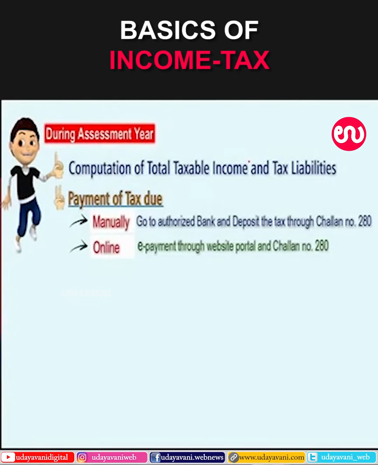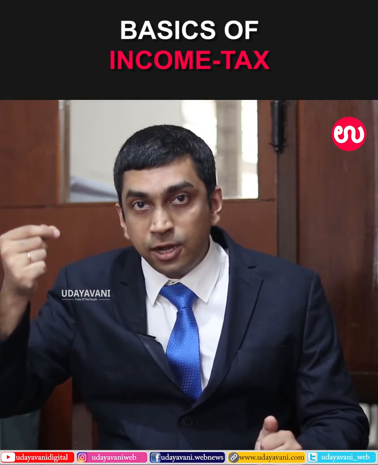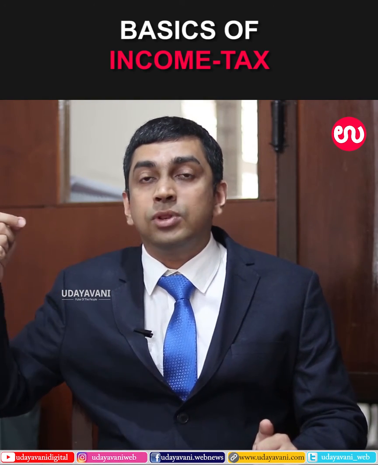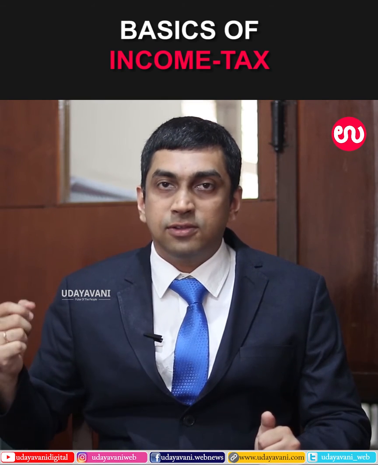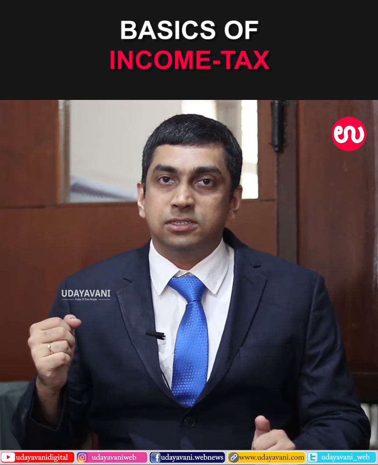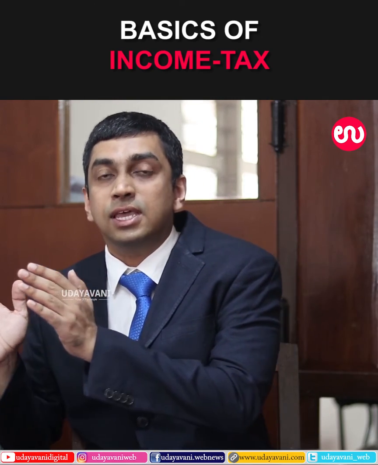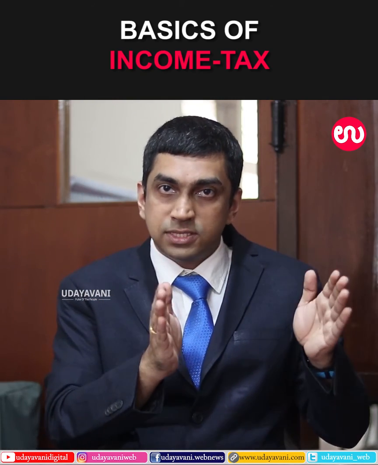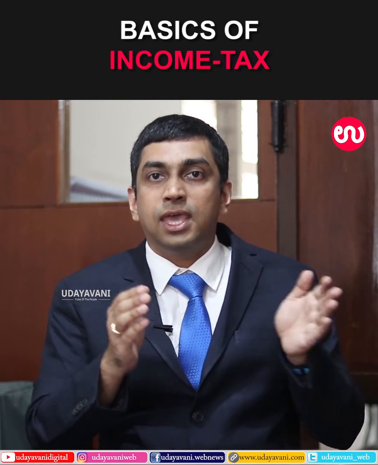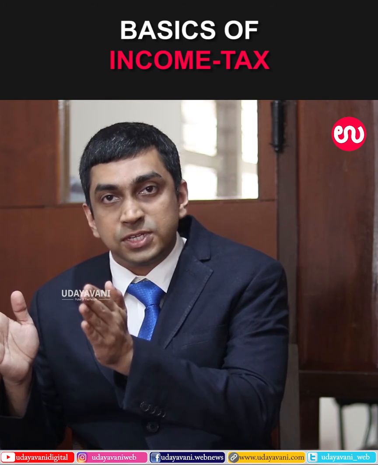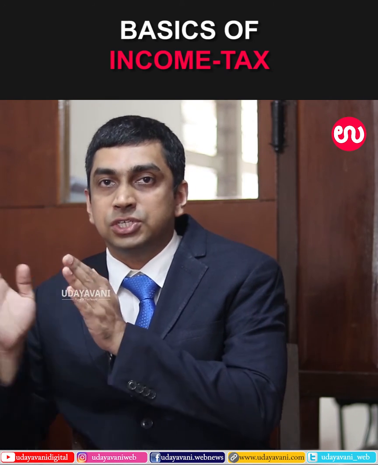In the previous year, you earn the incomes. As and when the previous year ends, you assess your income. You calculate your income, calculate tax on the income, pay the tax to the government, file income tax returns. All of this happens in the assessment year. Previous year starts on 1st of April, ends on 31st March of the next year. Assessment year also starts on 1st April and ends on 31st March of next year.